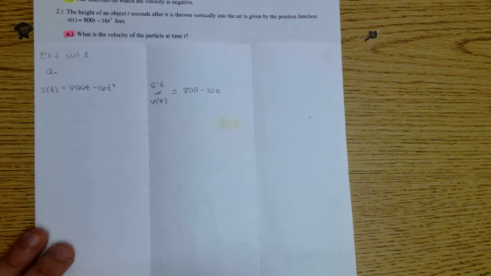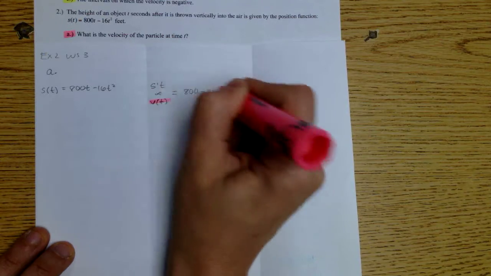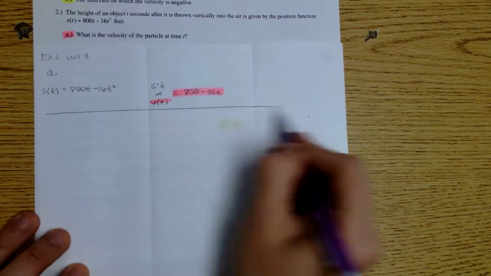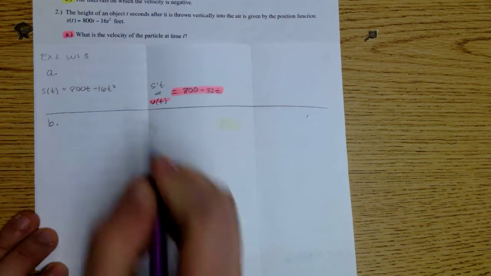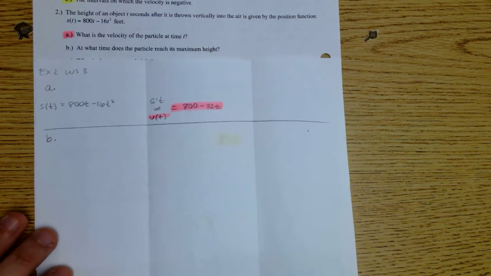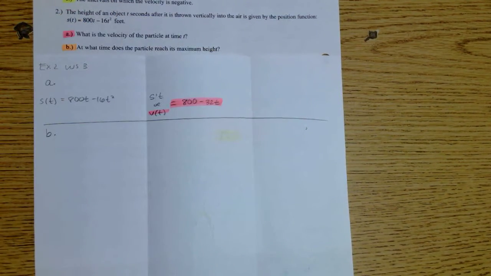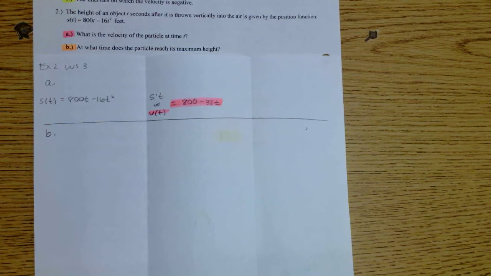What's the velocity at time t? That's this right here. There's my final answer, highlighted in pink. Now I go to B. At what time does the particle reach its maximum height? As soon as they say height, where do you start? Do you start at position or do you start at velocity?